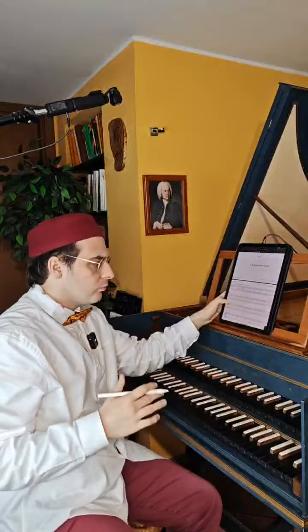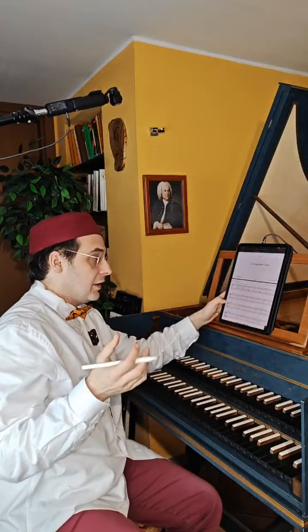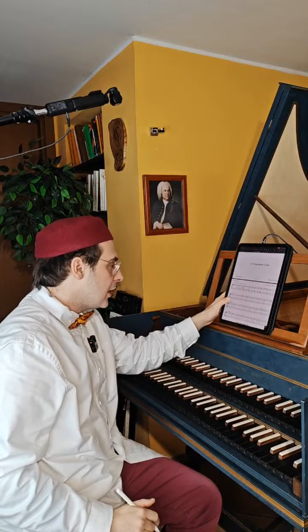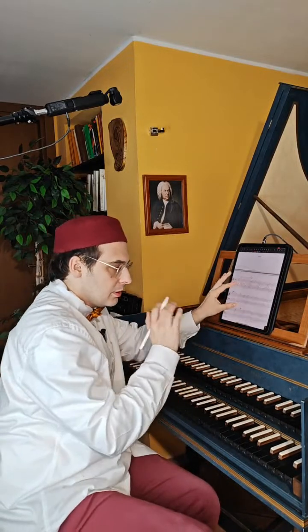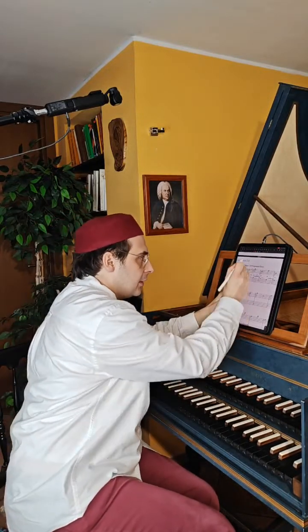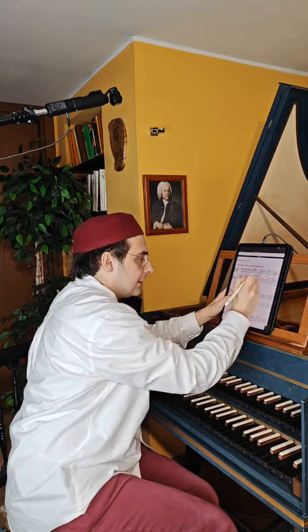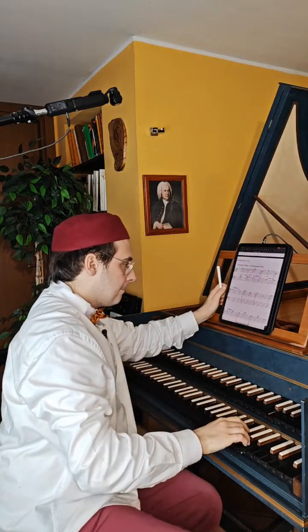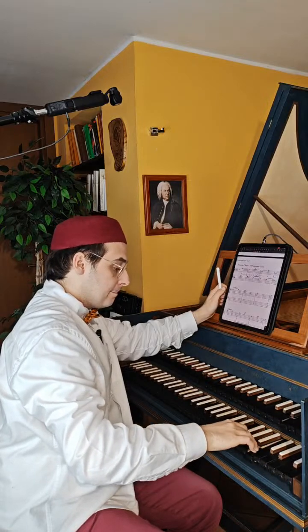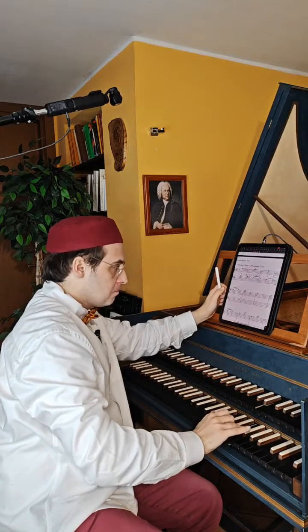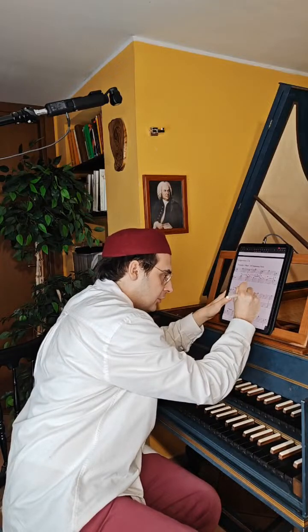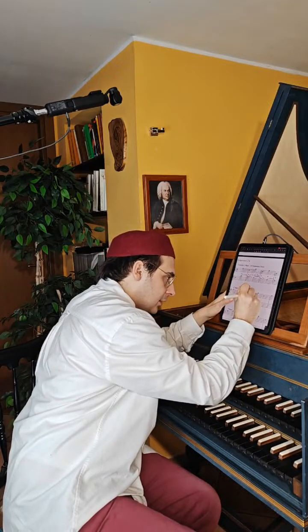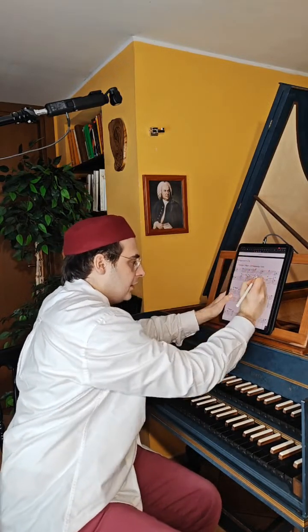Now, let's see what happens when we have the other situation, the other inversion. Actually, nothing so different, because we keep the same figuration, so the descending octave here.